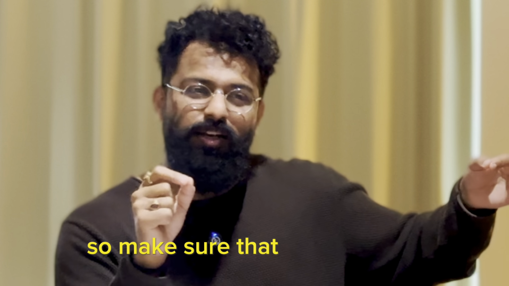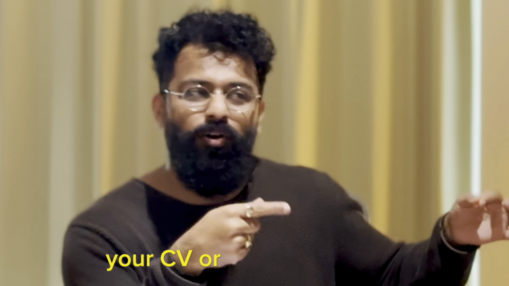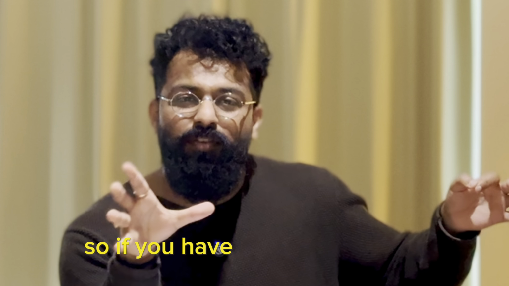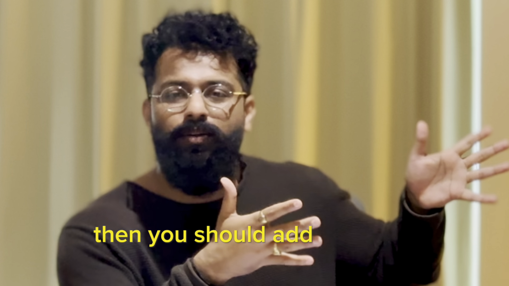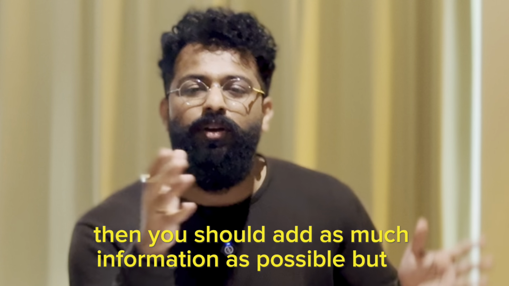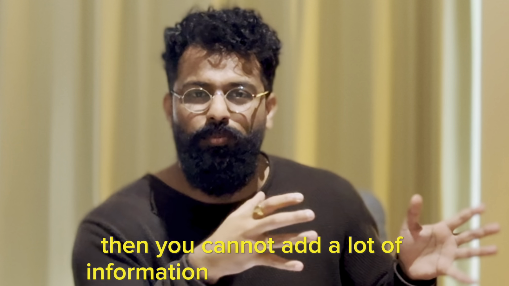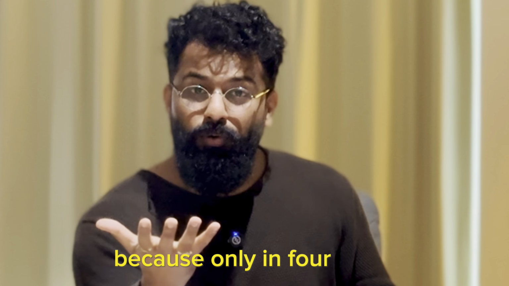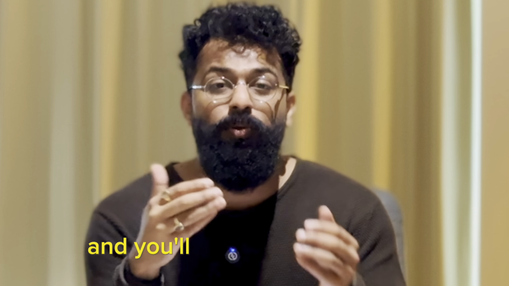So make sure that when you are adding information in your CV or your cover letter, it should do justice to your background. If you have an experience of, let's say, 8 to 10 years, then you should add as much information as possible. But if you are, let's say, 2 years or 4 years, then you cannot add a lot of information, because you are putting yourself on the spot, as only in 4 years you have done so much. At the time of interview, it's going to be too many questions and you'll be on the spot.